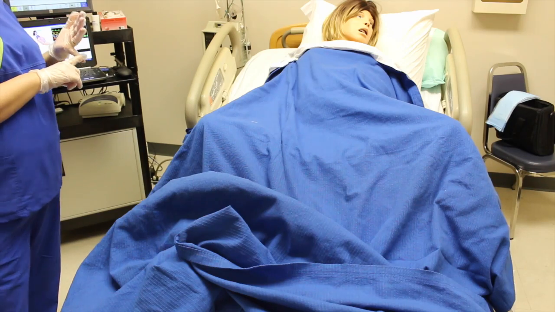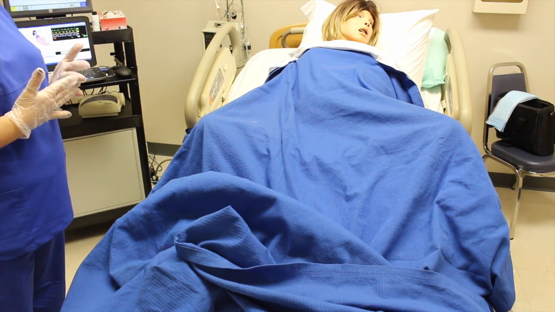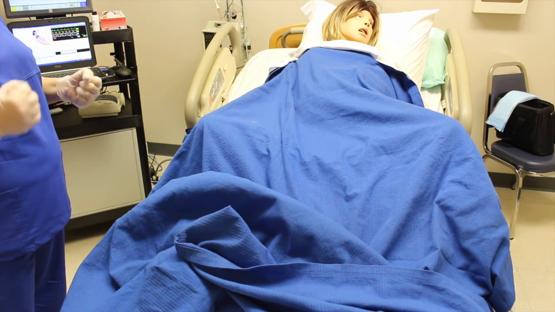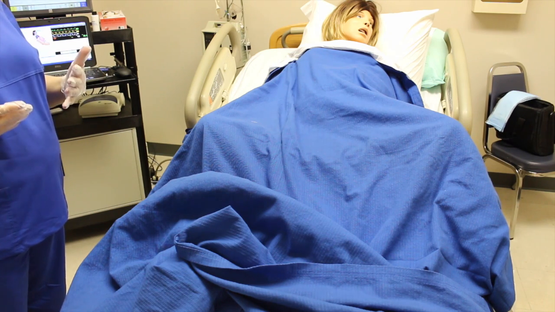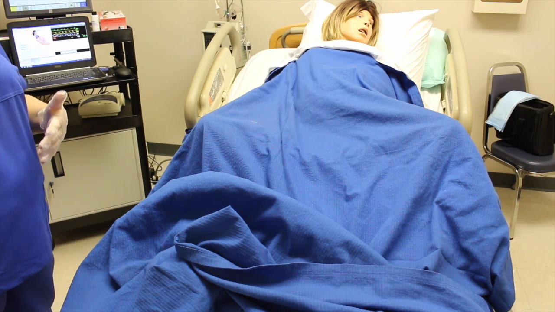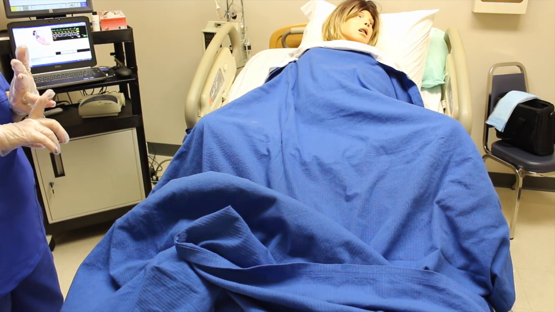Some physicians will check patients every 2 hours routinely. Some just wait until the patient shows signs. They see early decelerations on the monitor, things like that. For the most part, you won't find nurses checking patients every 2 hours unless they are ordered to do so. That increases the chance of infection when membranes are ruptured.